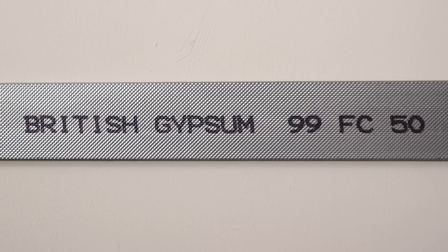For medium weight fixtures or to allow a fixing for services, gyp frame 99 FC50 can be used. The code stands for 99mm wide fixing channel, which is 0.5mm in thickness.